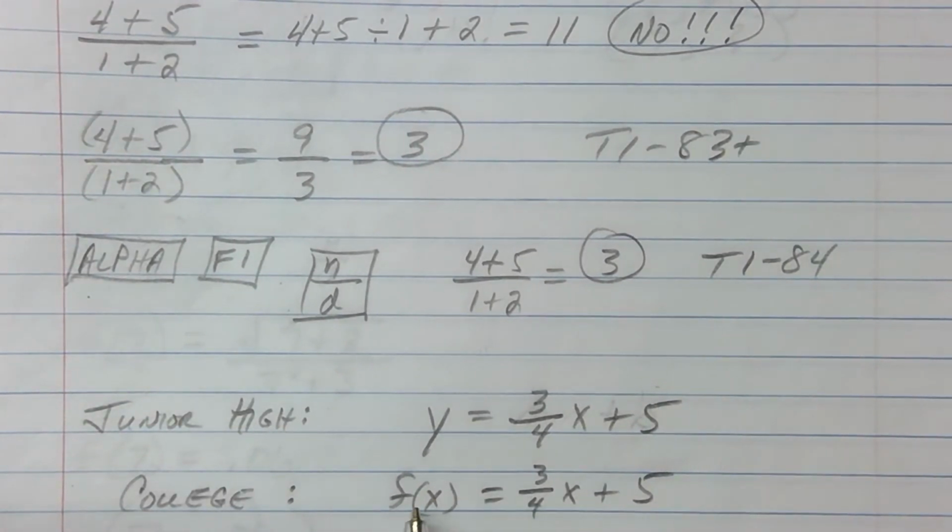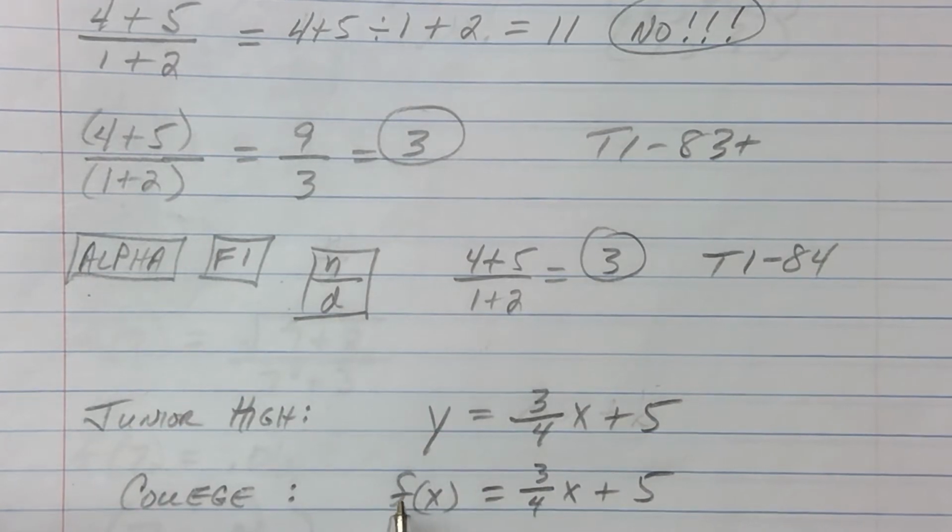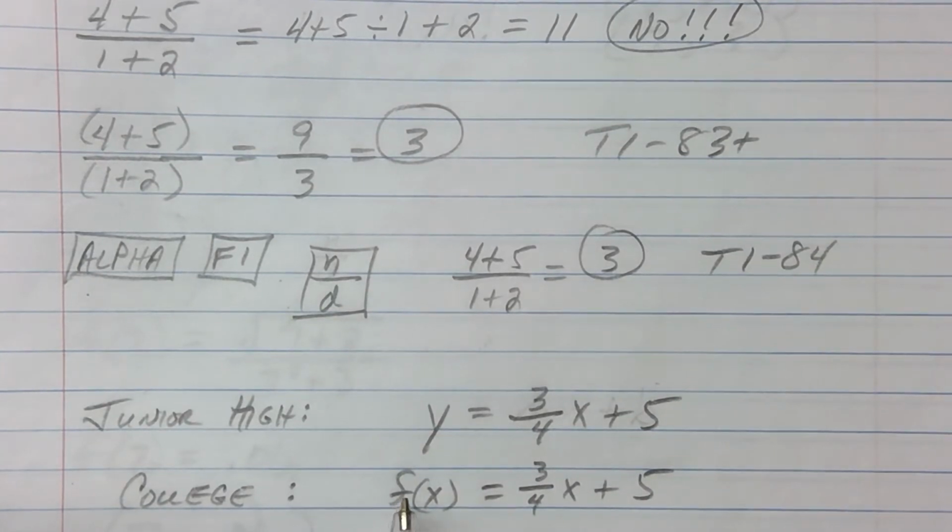Even though it's the same equation, instead of saying y, I'm going to say this is the function which I've named f. We could call it g, we could call it h, we could call it a lot of things. But if you don't have a name for it or you don't have a story problem to go with it, we just call it f. So this is the function that I've named f.